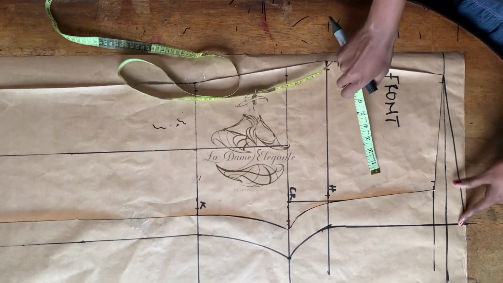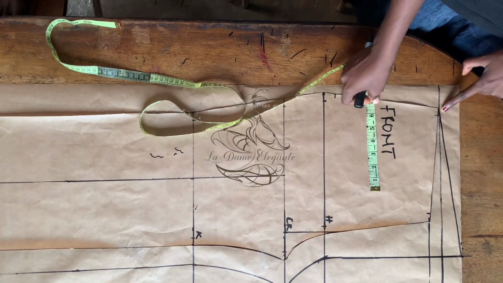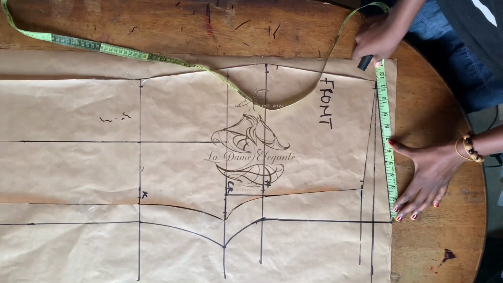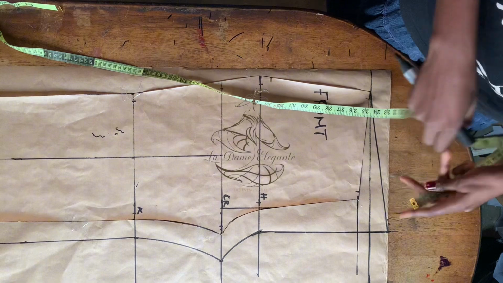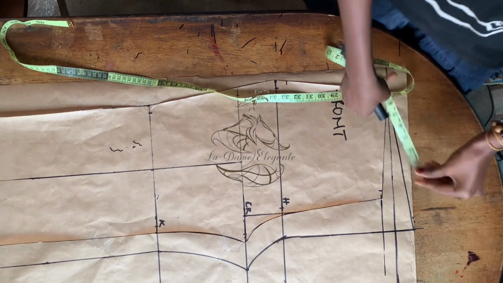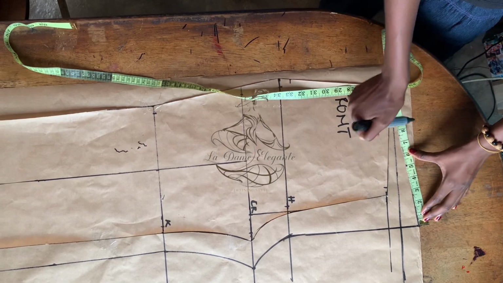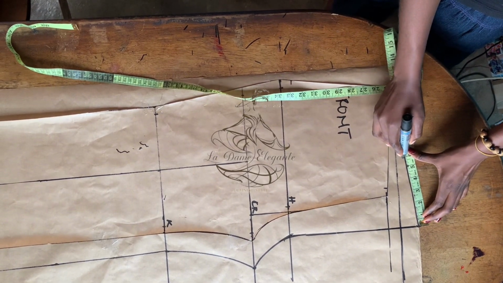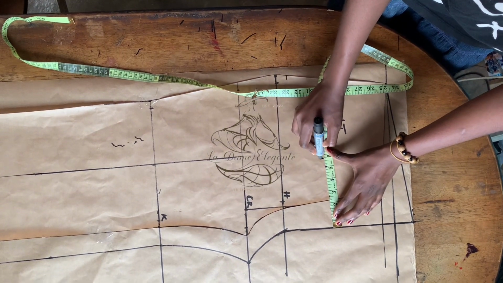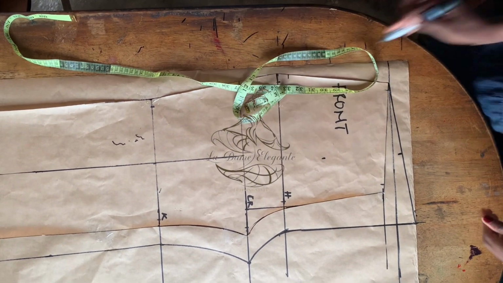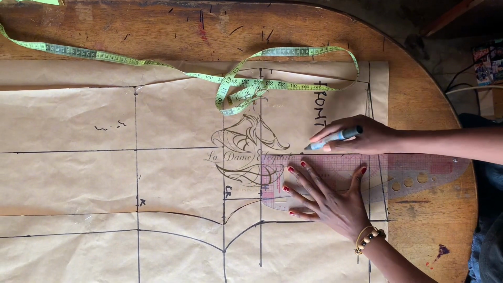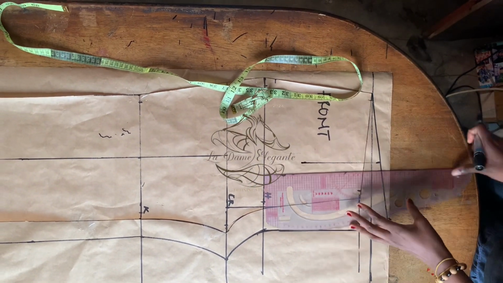So to get our dart, you divide this measurement by 2. 11.5 divided by 2, 5.75. This is our dart leg.